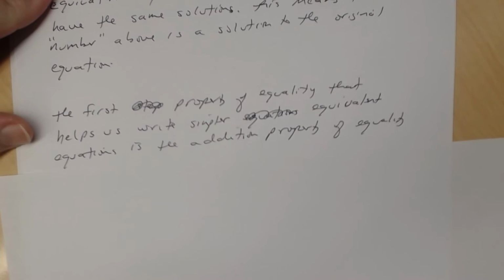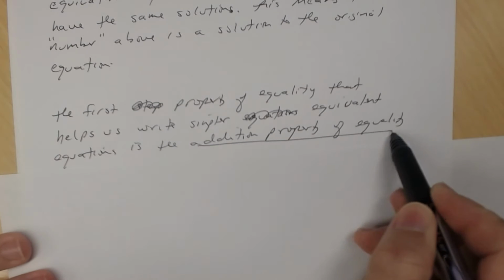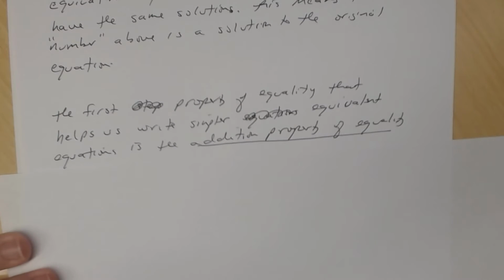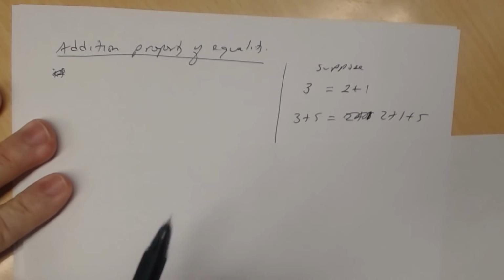All right, and then the first property, so let's start talking about these properties. The first property of equality that helps us write simpler equivalent equations is called the addition property of equality. The addition property of equality. All right, so let's talk about the addition property of equality.